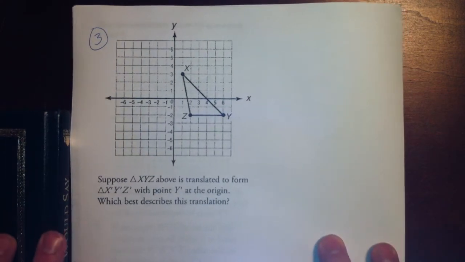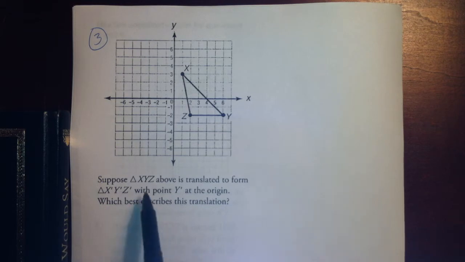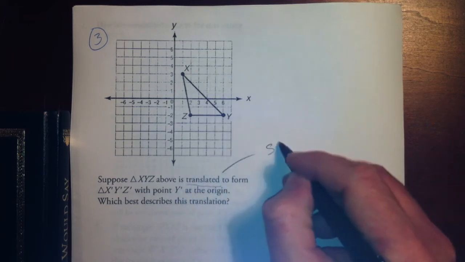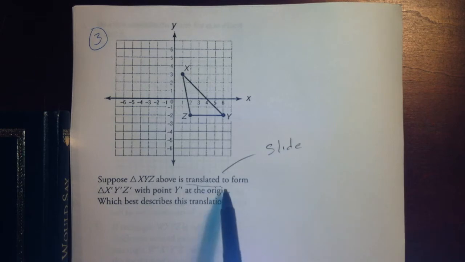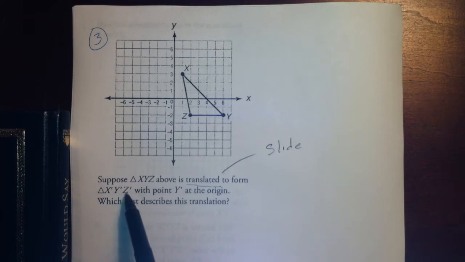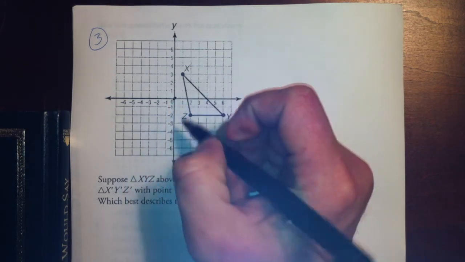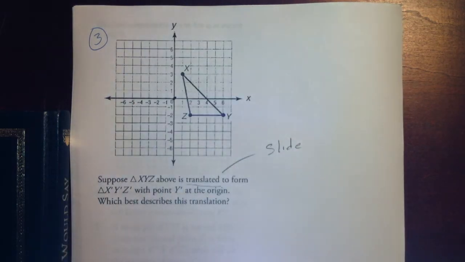Number 3. Suppose the triangle XYZ above is translated, and translation is nothing but a fancy word for slide, to form triangle X prime, Y prime, Z prime, with point Y prime at the origin. Now remember, the origin of a coordinate plane is 0, 0. Okay. Which best describes this translation? So basically we're saying we're going to slide this guy.